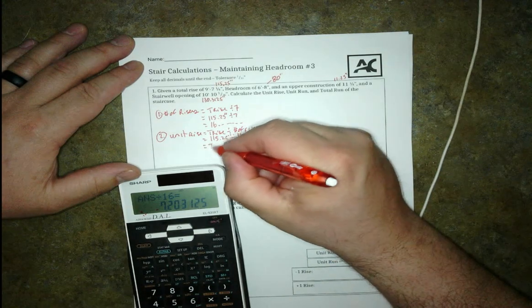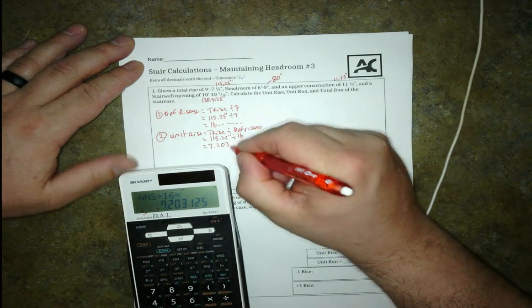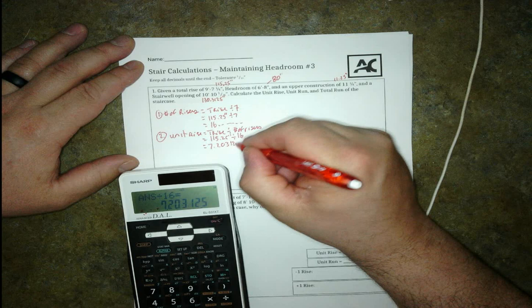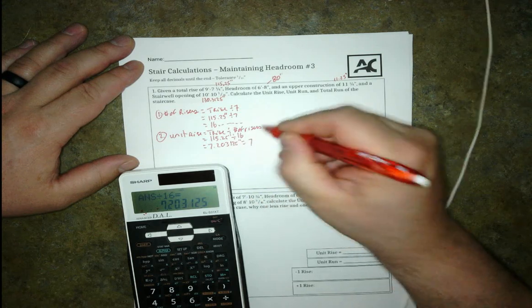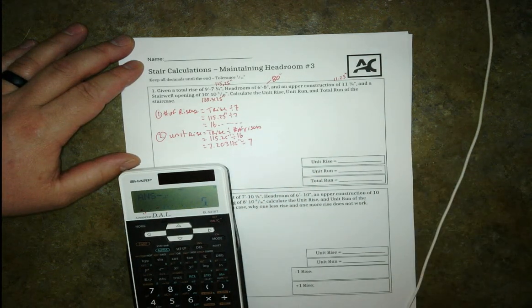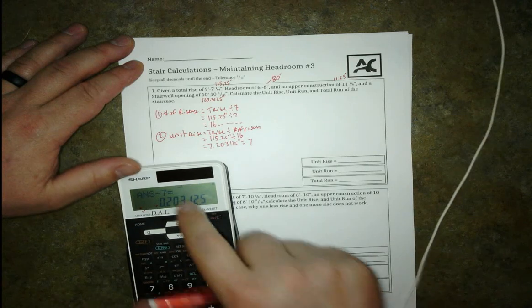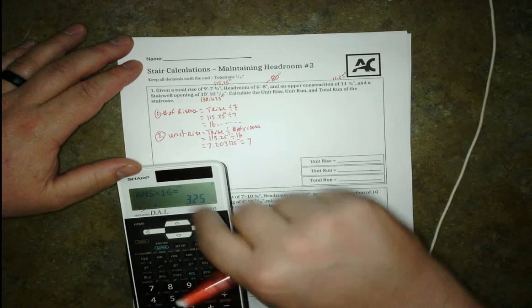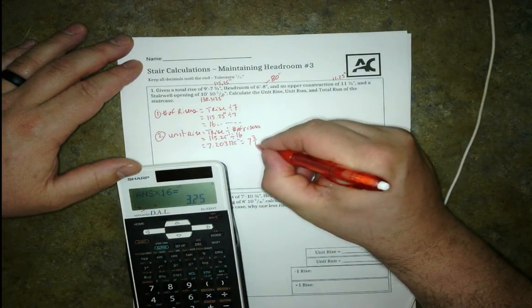So that gives me 7.203125, which is equal to 7 and something. So I'll just subtract the 7. I'm left with the fractions of an inch. I'll multiply by 16 to get the numerator, which is 3/16.